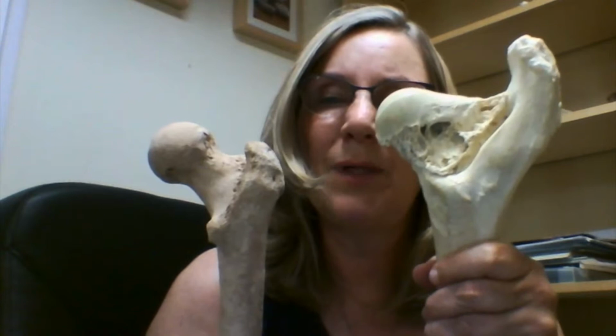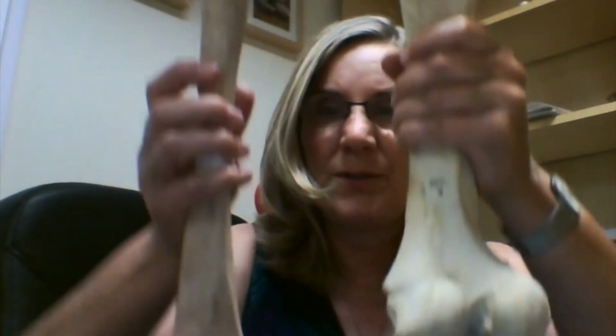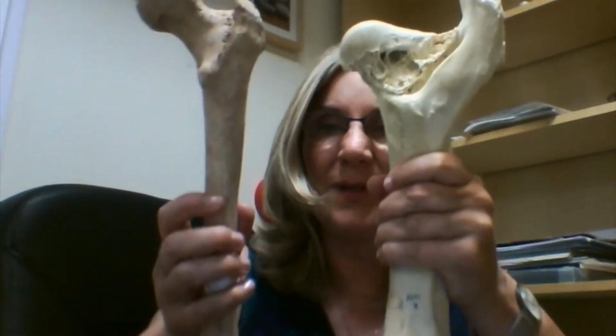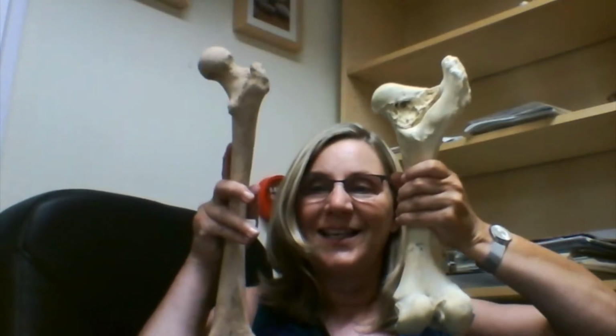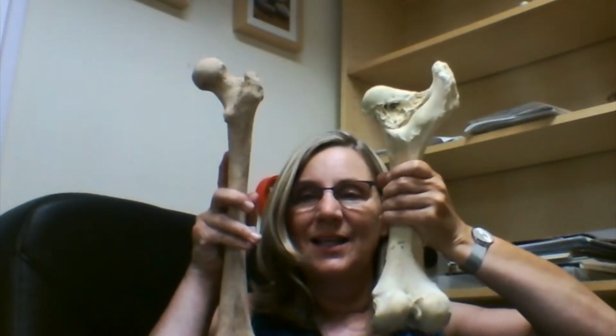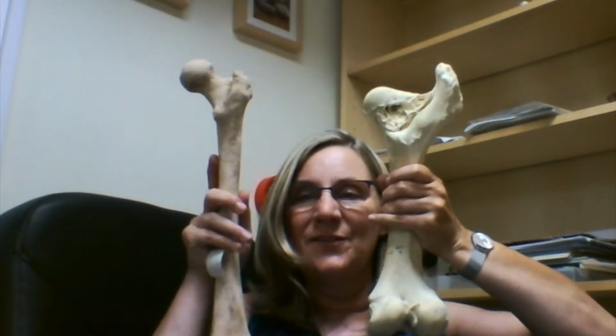The cow bone is much bigger around. It's shorter too. I can't get the whole thing. If I backed up, I could see. Can you see how much shorter? Yeah, I can really see it now. Yeah, but a very different shape. Even though you can recognize it as a femur, it's a very different shape.